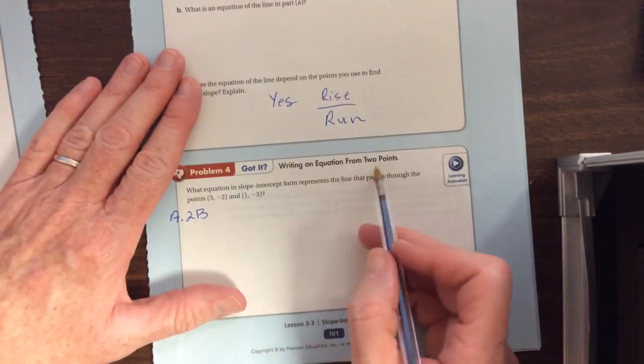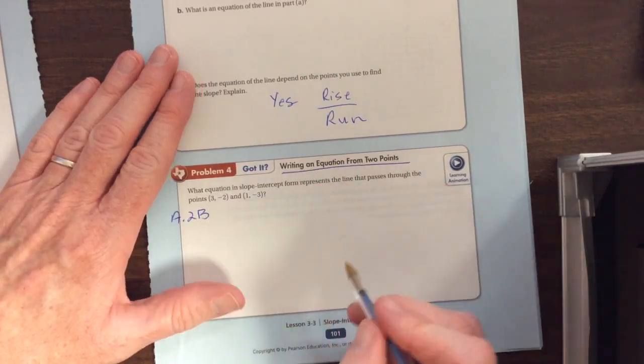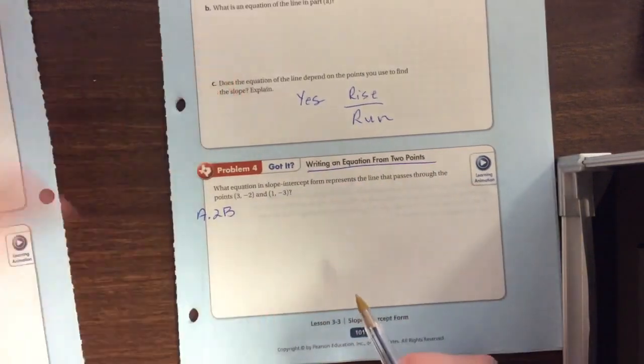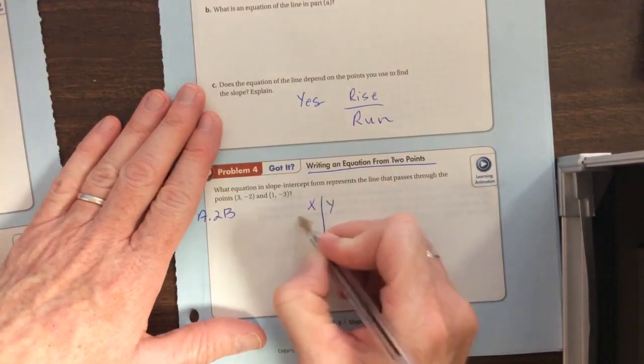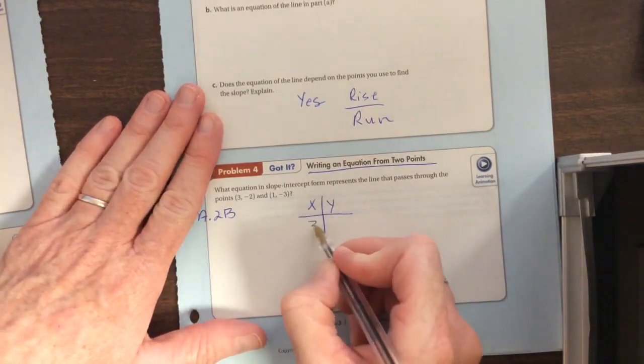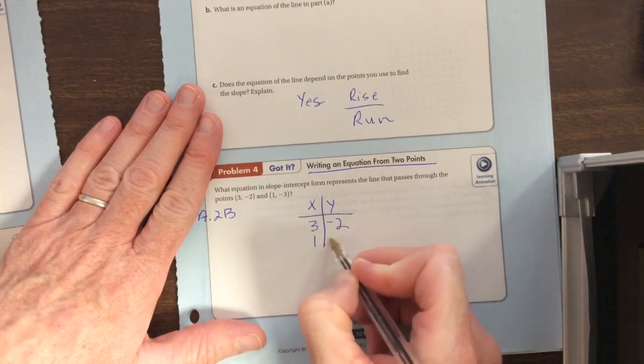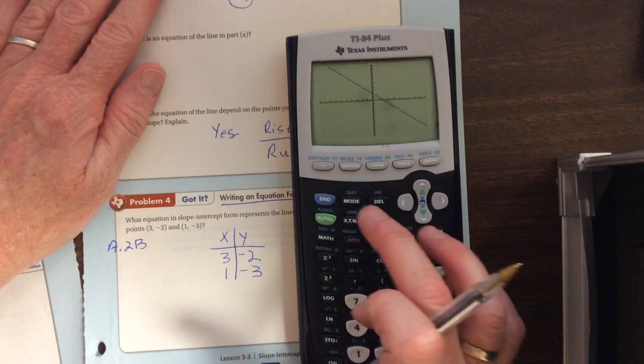Writing an equation from 2 points. Okay, well, we know how to find the slope from 2 points. So we're going to use stat edit, and we're going to put in our points just like this. So let's do that now.